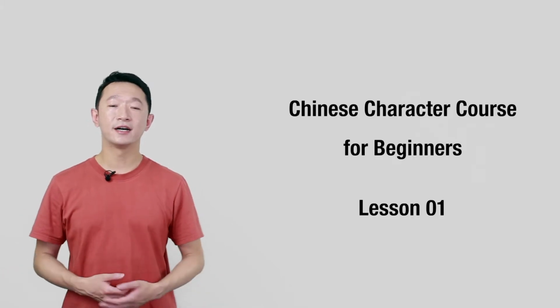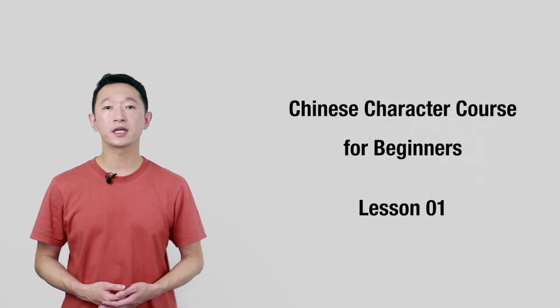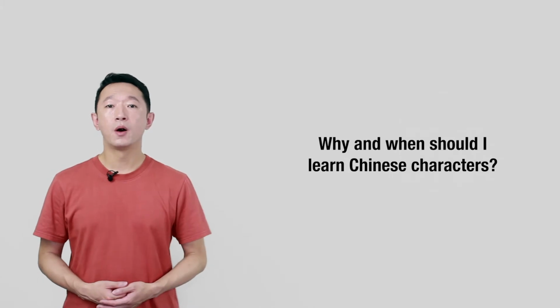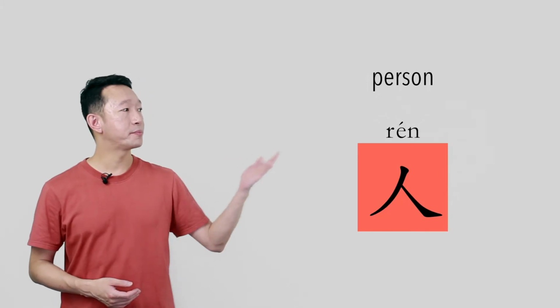In the first lesson of this course, I would like to answer some common questions about learning Chinese characters. Question 1. Why and when should I learn Chinese characters? Chinese characters are the script for recording the Chinese language. For example, the word person in Chinese is called 人, but is recorded by this character.